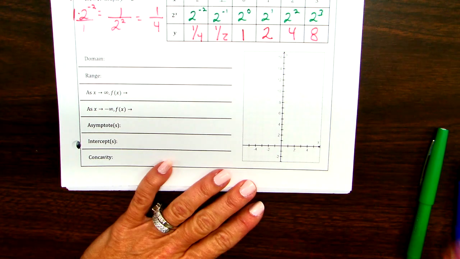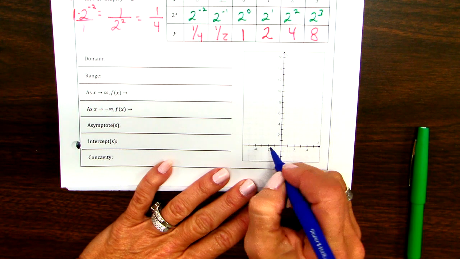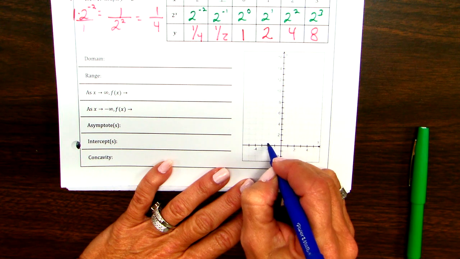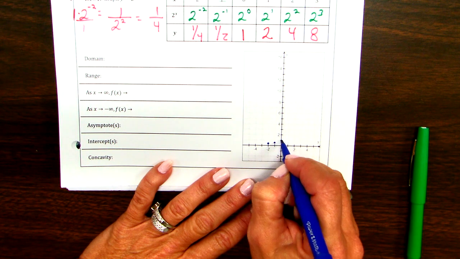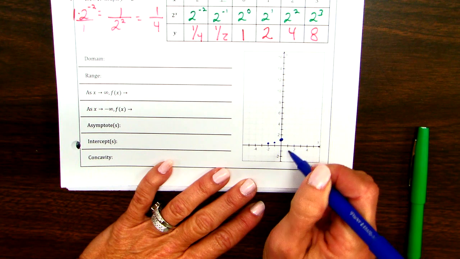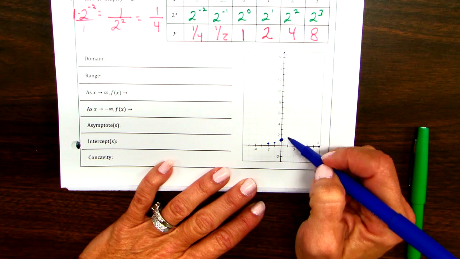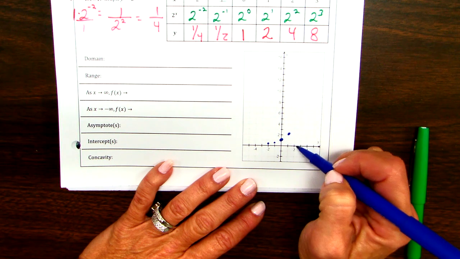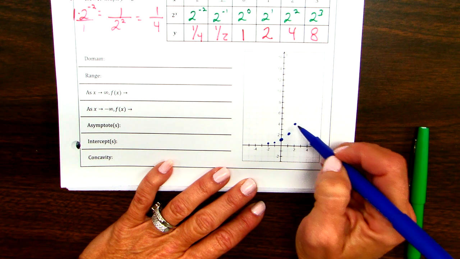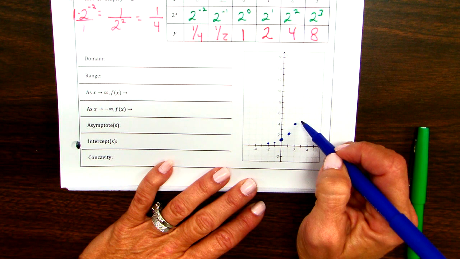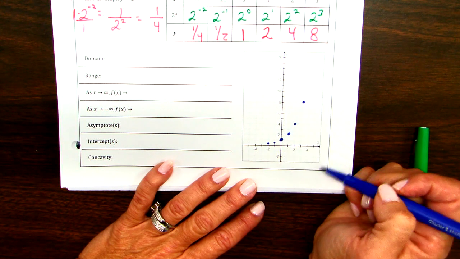All right, let's sketch this graph. Exponential functions always have lots of little fractions in them, and then the numbers get big and definitely more manageable to graph. So at 1, I'm at 2, at 2, I'm at 4, and at 3, I'm at 8.